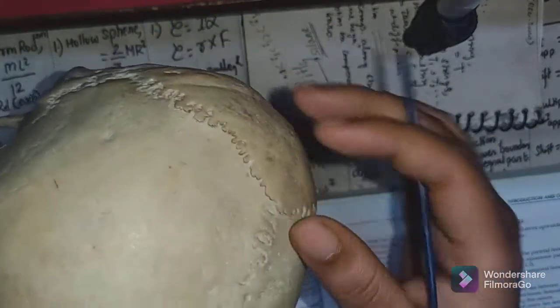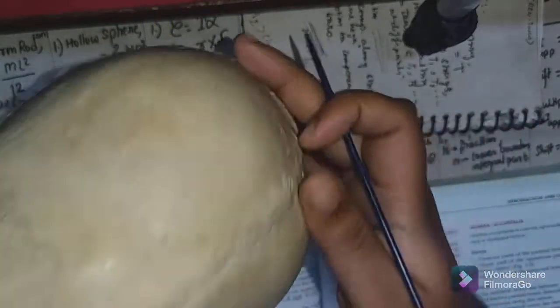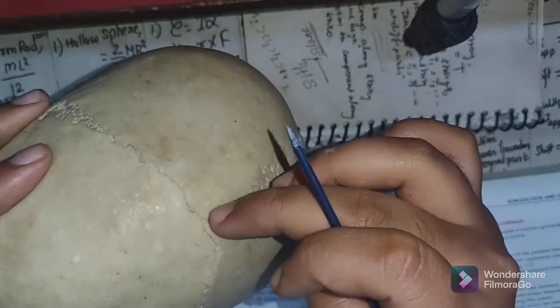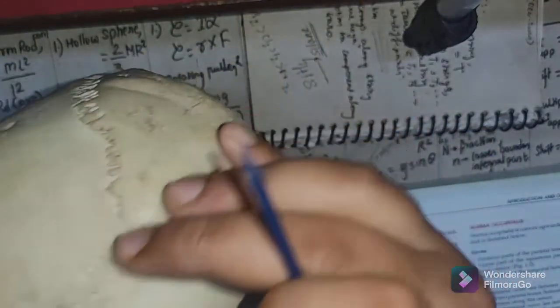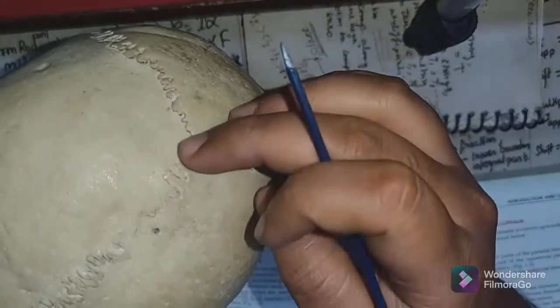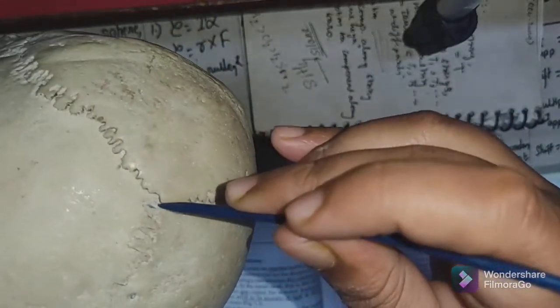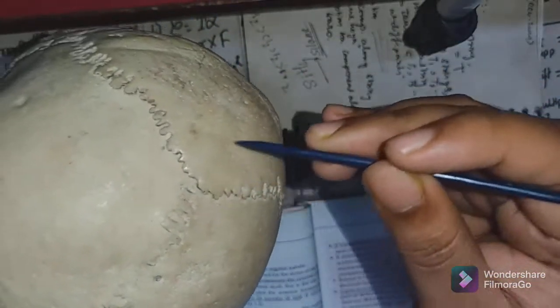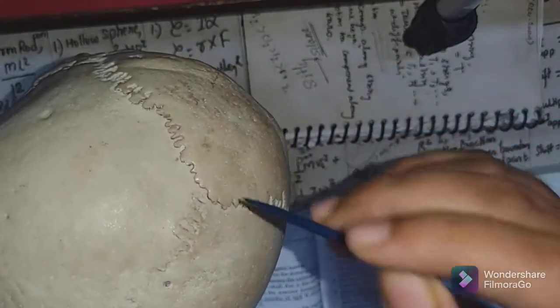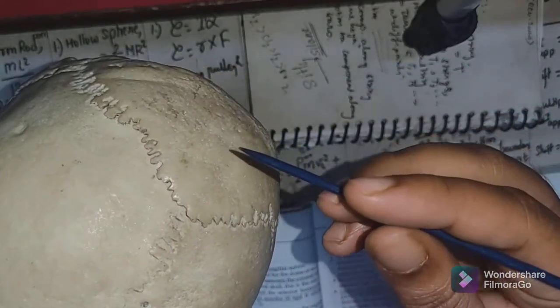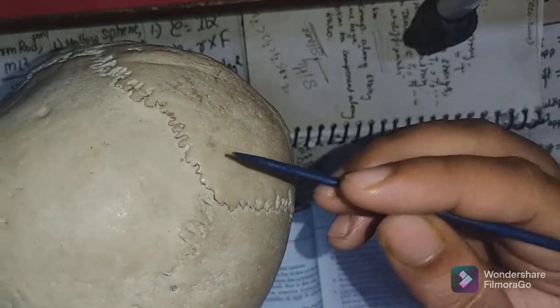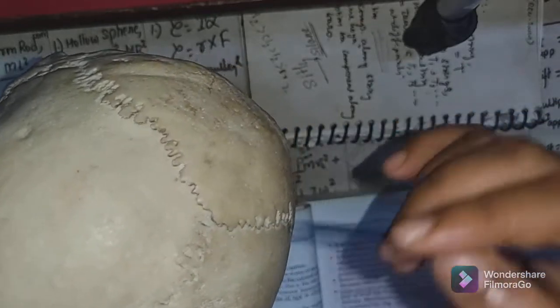So in the fetal skull, just like the anterior fontanelle at the point of bregma, there will be the posterior fontanelle at the point of lambda. Okay, now this one closes at birth, so it closes at 2 to 3 months of age.